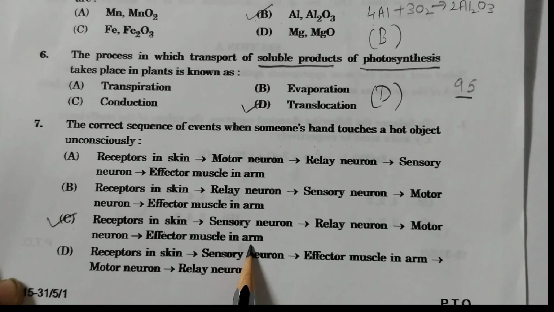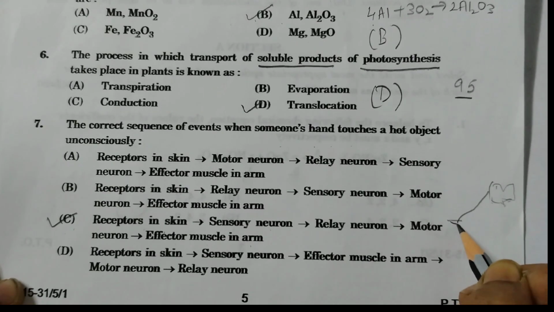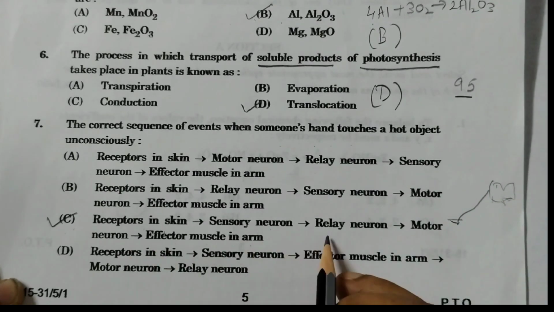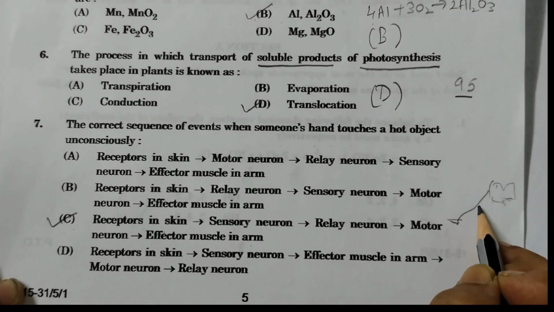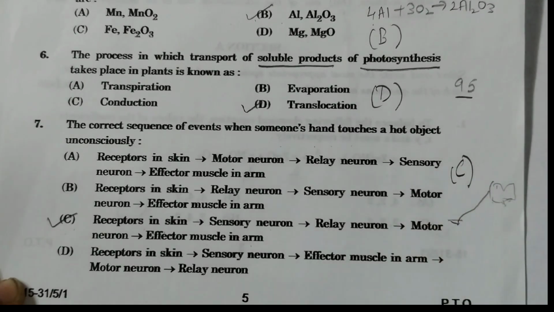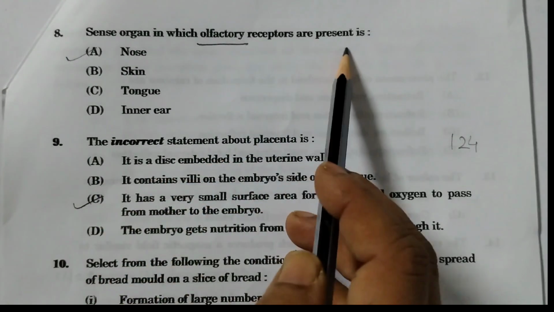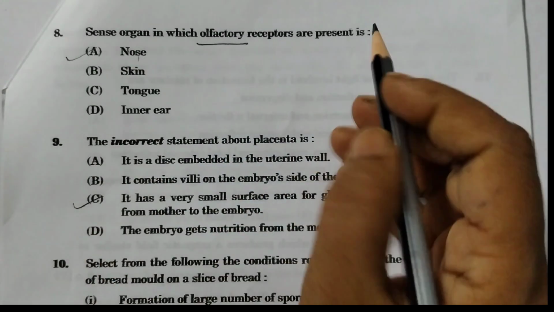And this is given as a diagram in NCERT textbook where an arm is given like this and then you have the spinal cord, right? And then it is all labeled. You can just check the NCERT textbook once. Correct option C.